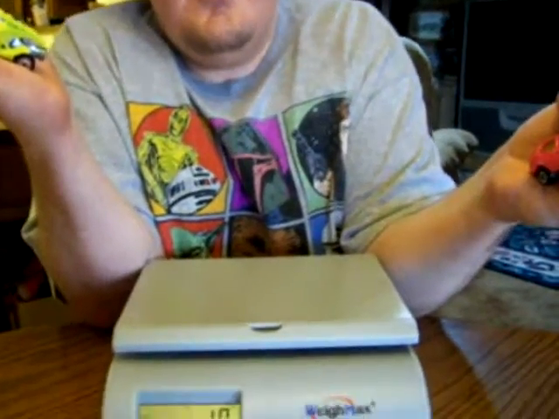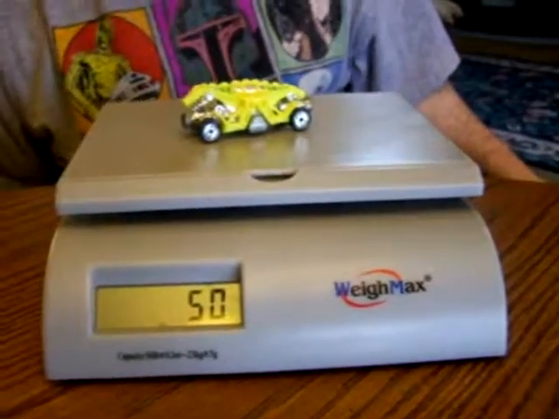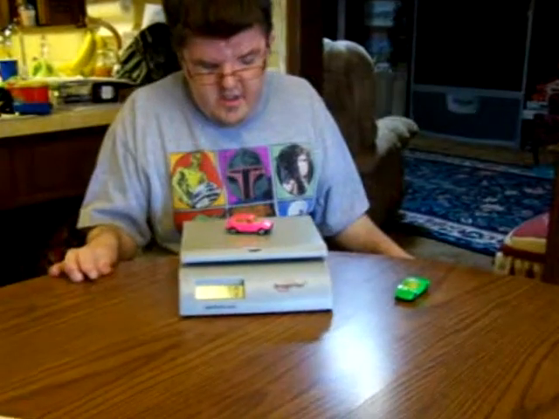For example, we are going to find the mass of Hot Wheels cars. We are going to do this by setting them on the scale. This scale can measure in ounces and grams. You can also measure two different cars and see which car weighs more. We will do this with the pink and green cars.